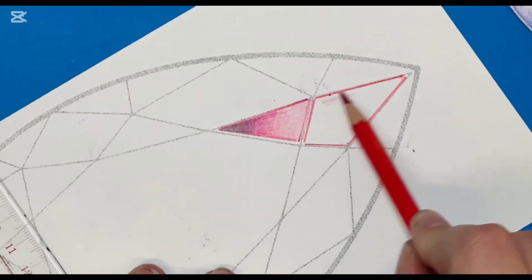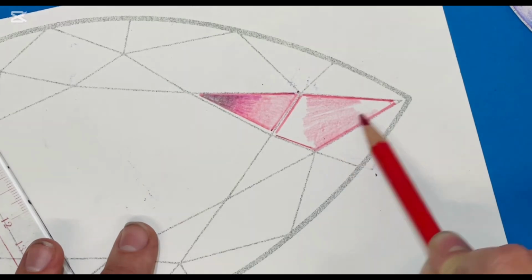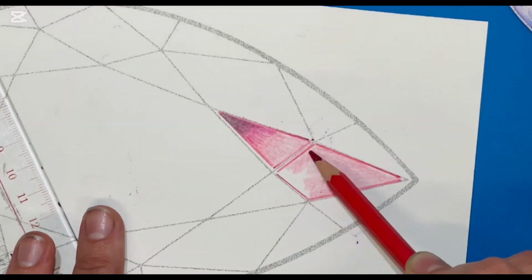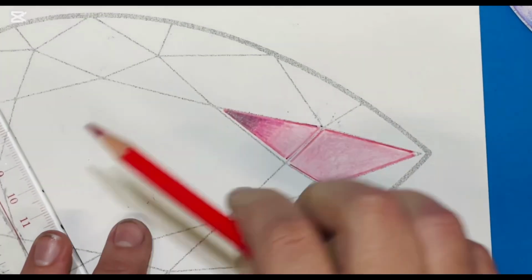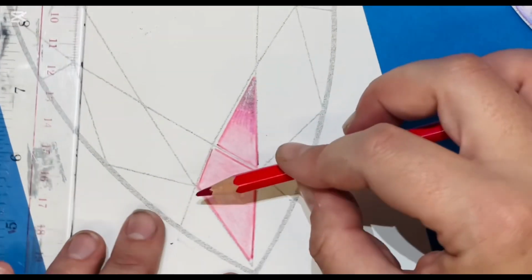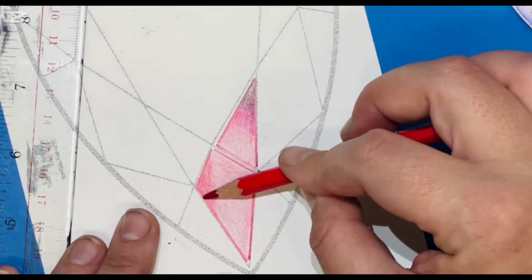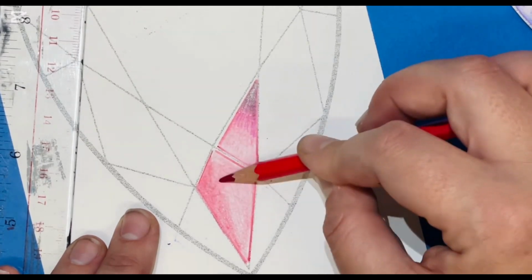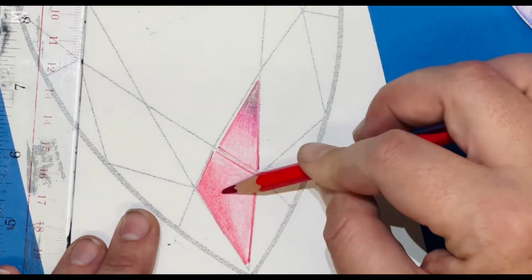So if I'm doing kind of a ruby colored stone, I can also change up the direction that my dark is located. Sometimes the prism of the stone messes with light in a way that creates a variation where the shadow is. So maybe on this side, we can put the shadow or the dark place kind of ending on this point of the cut. Roll your pencil, layer, and increase your pressure as you color.